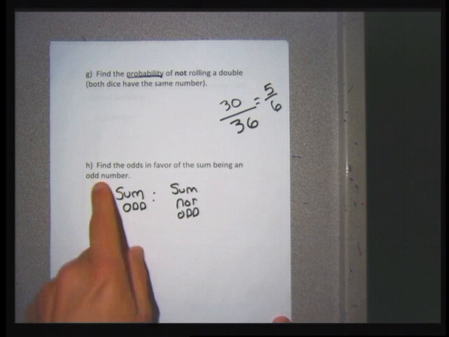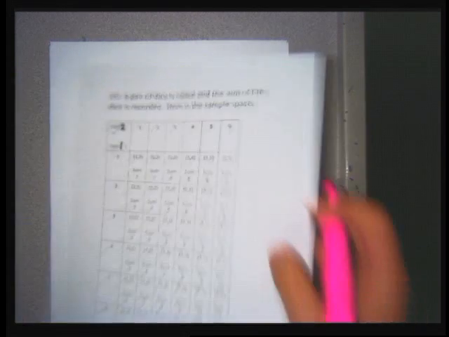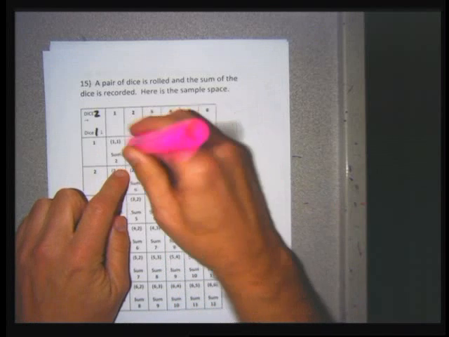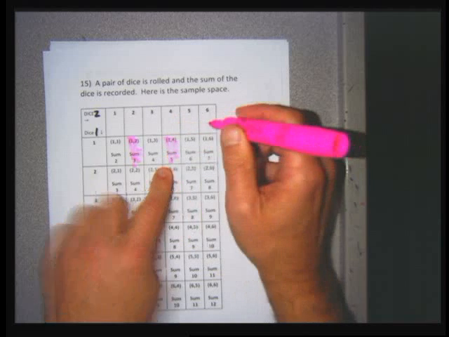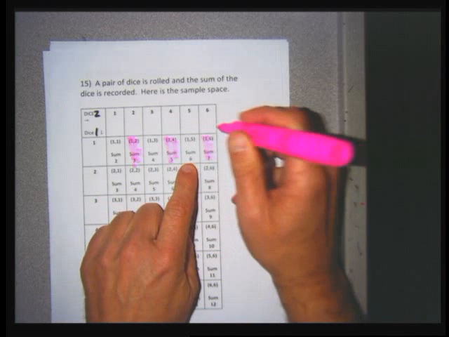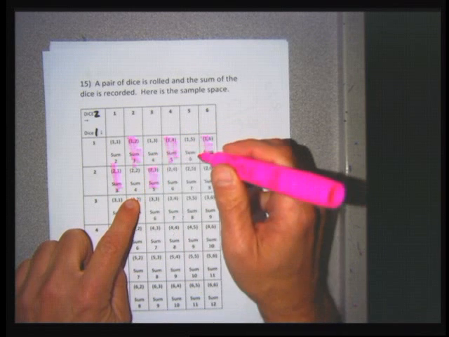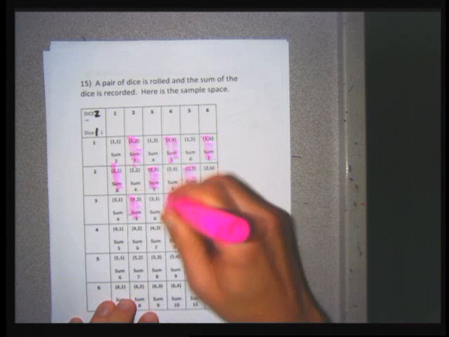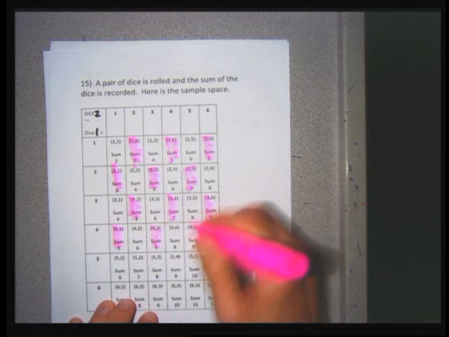And I'm going to go through my sample space and find every one of them that has a sum of an odd number. And let's see if I can do that. And I'm just looking at the sums. So that's a sum of 2, I'm not counting it. This is a sum of 3, I am counting it. Sum of 4, not counting it. Sum of 5, am counting it. Sum of 6, not. Sum of 7, am. Sum of 3, yes. Sum of 4, no, because 4 is an even number. So I'm just going to highlight all the ones I'm going to count. Kind of forms a checkerboard.